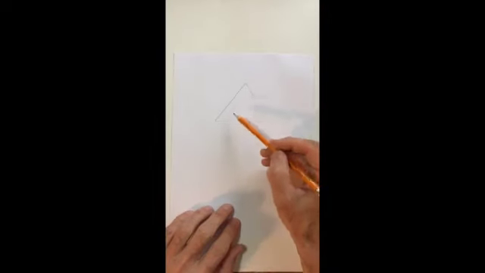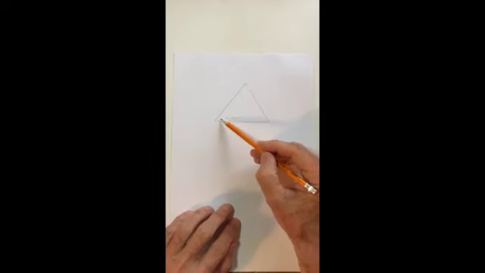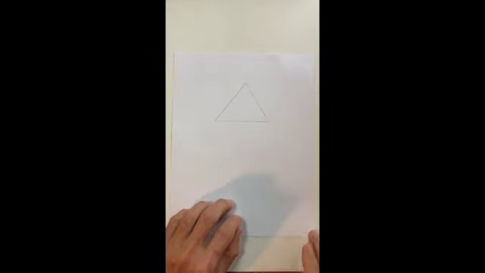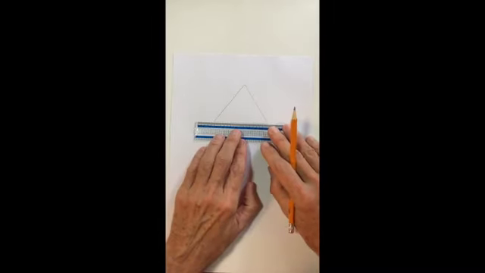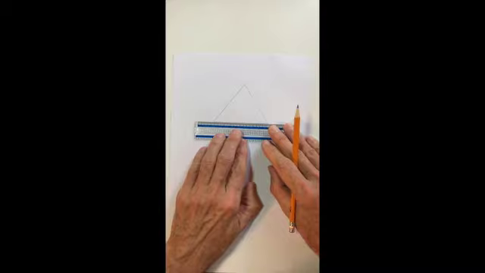Now what we've done so far leads us to proving that the interior angles of a triangle add up to 180 degrees. Trying to prove that the sum of these angles here adds up to 180 degrees. It's not just good enough to read that or to be told that, but let's actually prove it. So let us, for clarity, just extend the base of this triangle.